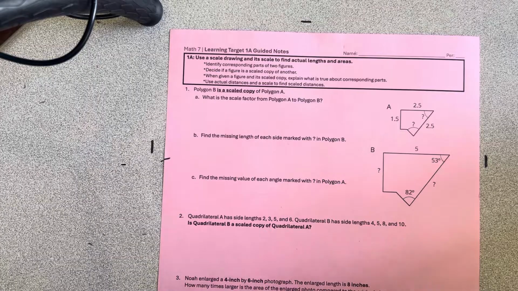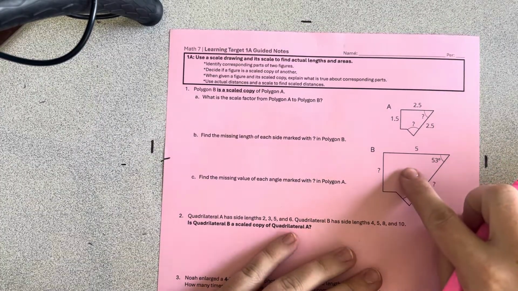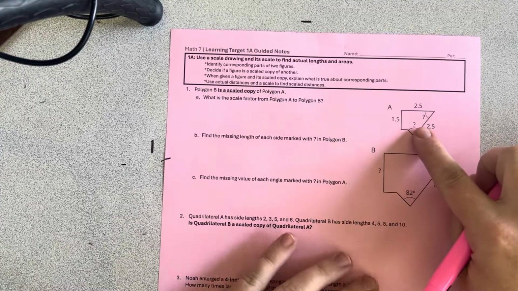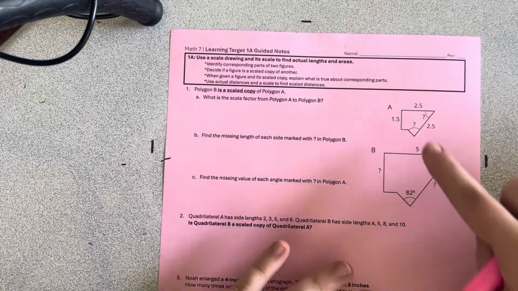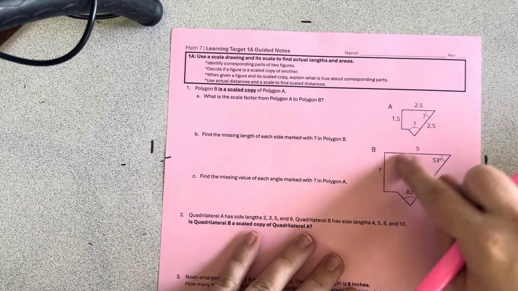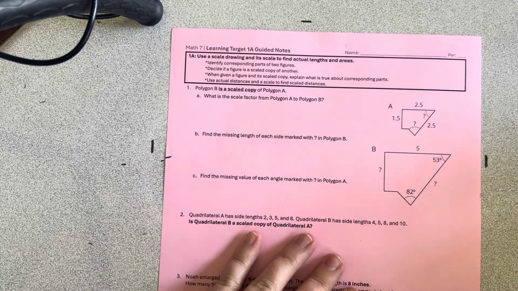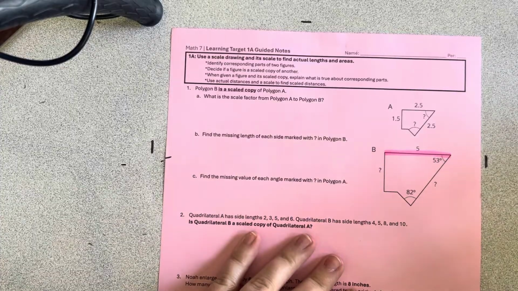Number 1, polygon B is a scaled copy of polygon A. So I see polygon B right here, polygon A there. What is the scale factor from polygon A to polygon B? So they're asking us, what can I multiply by polygon A, all the side lengths, to get polygon B? If I look at polygon B, the only side length that I am given is this 5.